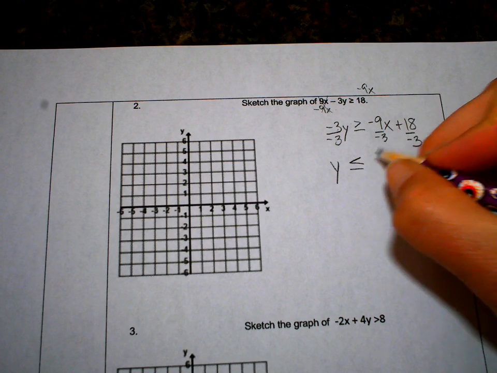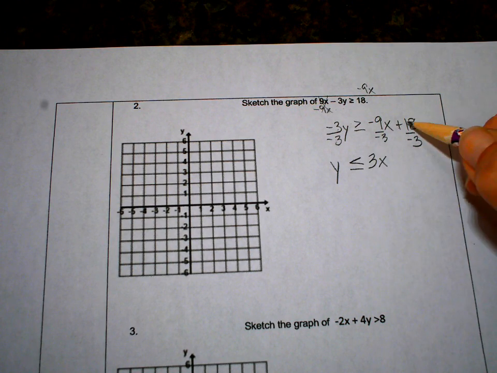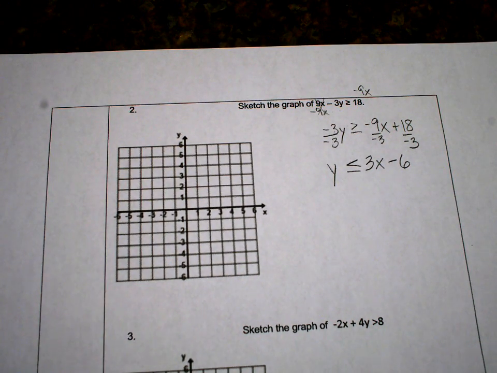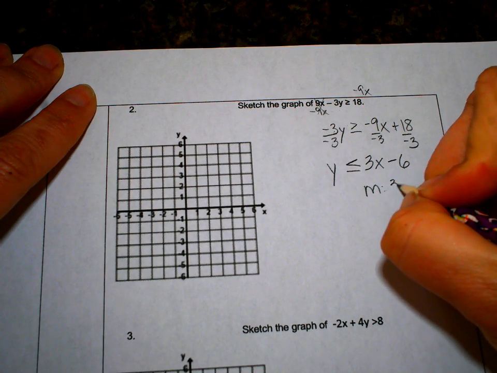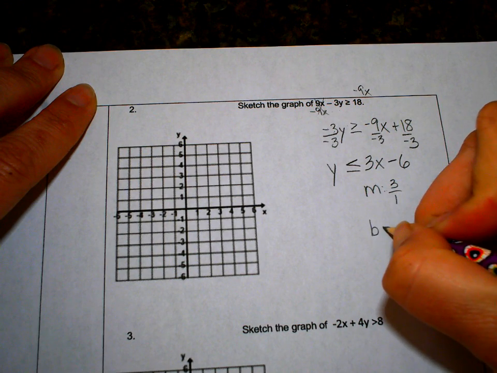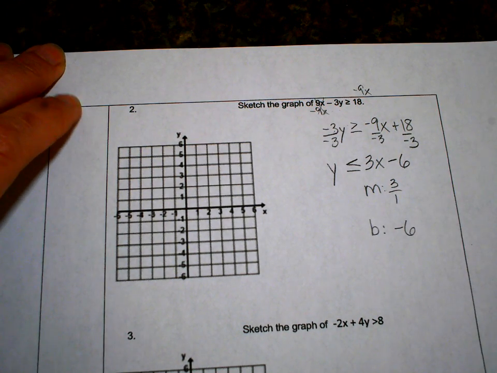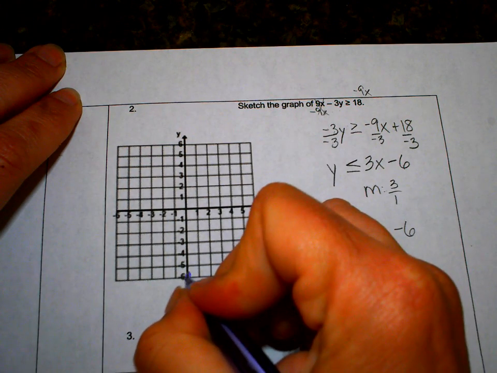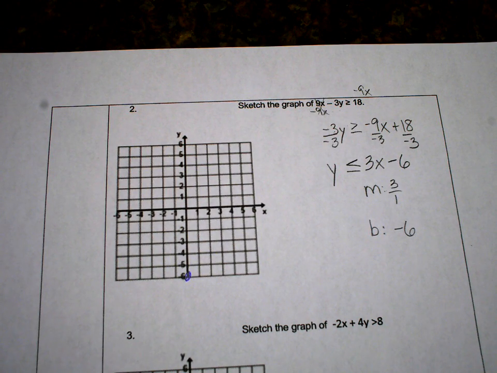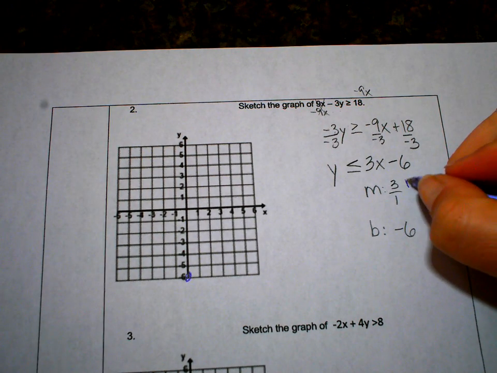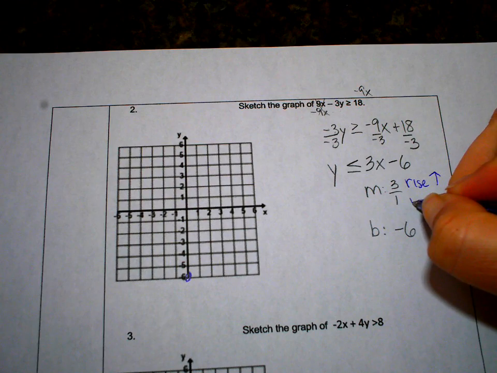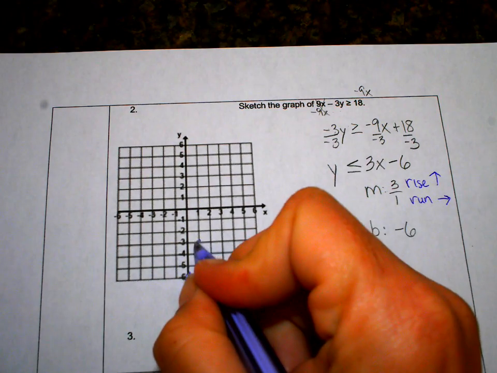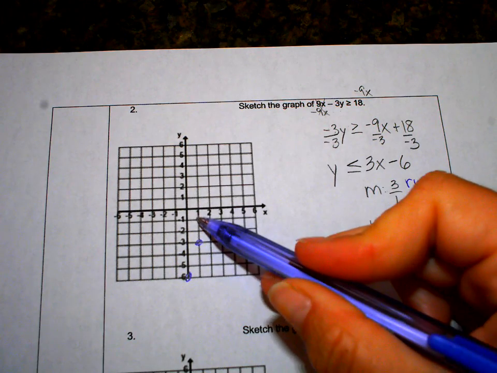Negative 9 divided by negative 3, 3x. 18 divided by negative 3, minus 6. Okay. My slope is 3 over 1. My y-intercept is negative 6. So let's begin at negative 6. Okay. Rise 3. Run 1. Rise 3. Run 1. Rise 3.